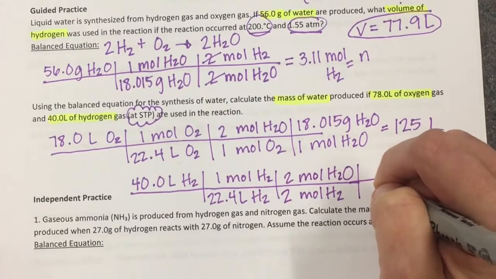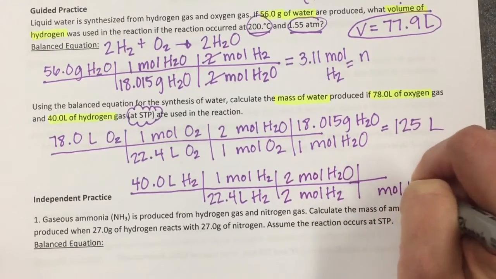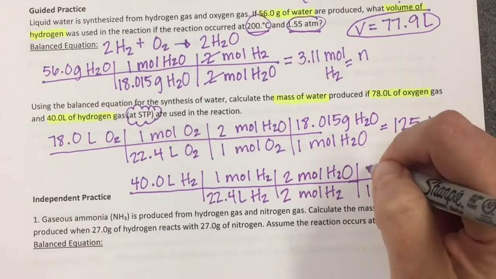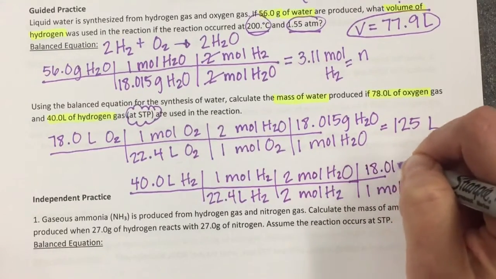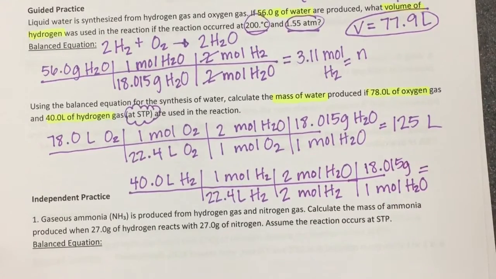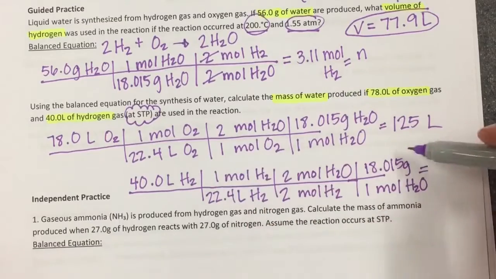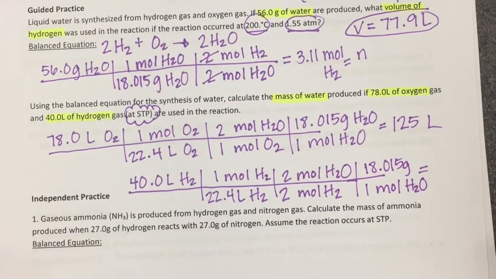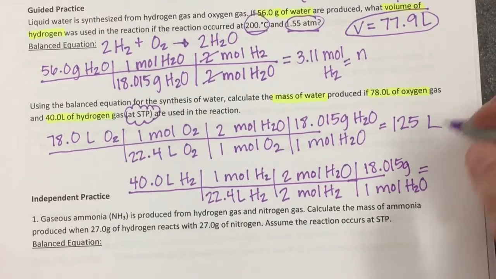Draw my line and drop my unit. And since again, we're trying to get to grams, the molar mass goes here, and I can do my calculation. So again, we multiply across the top and get an answer, multiply across the bottom and get an answer. The top product divided by the bottom product equals the final answer.